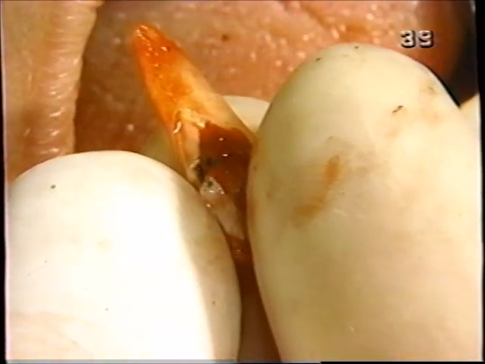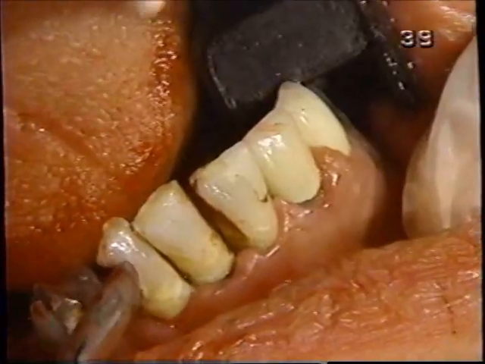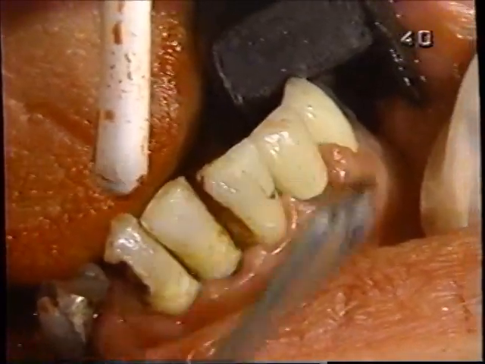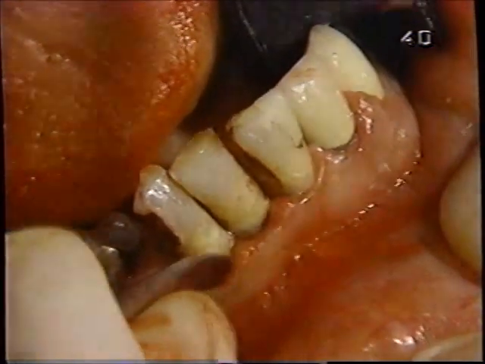So we tried a few different things. You know, things don't always work the first time. Right now we're going to take out these 4 incisors. Now, let's reflect cervically.